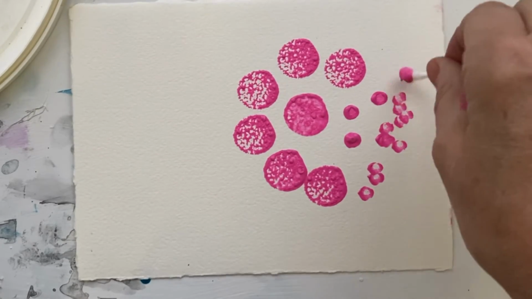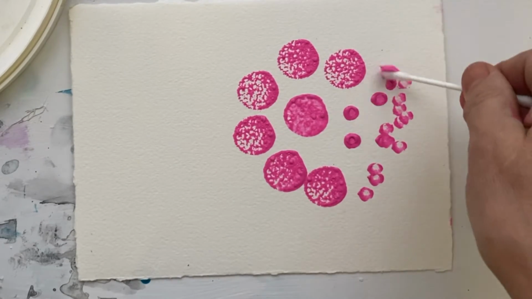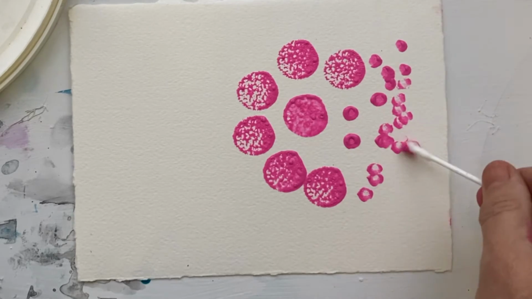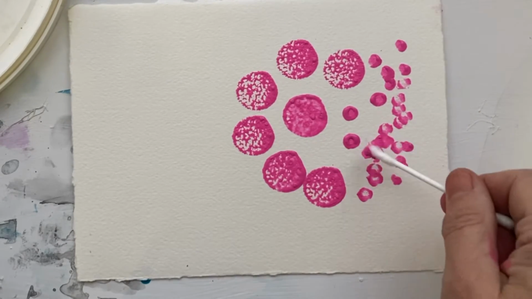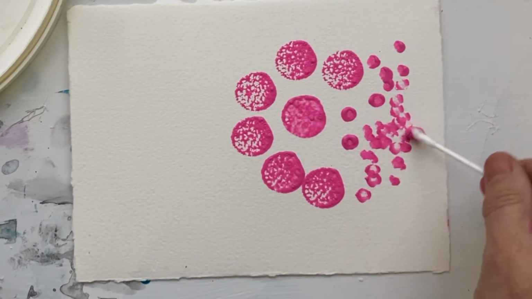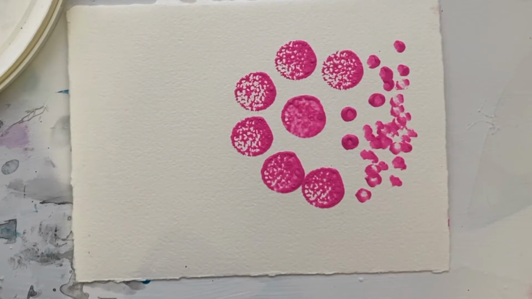And this could make interesting marks. I like it when there's less paint on it and it leaves less marks, but put a bunch of them together and you have some great effects.